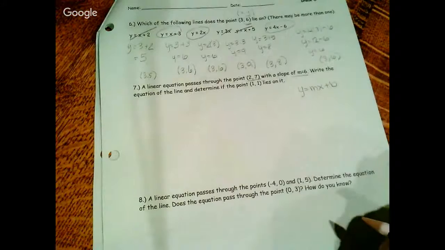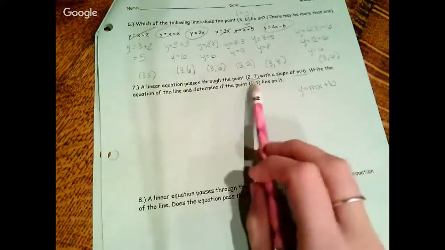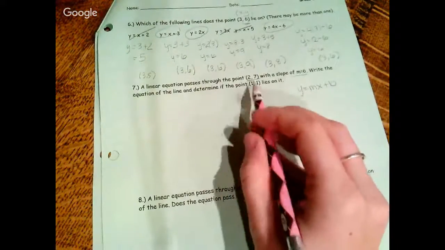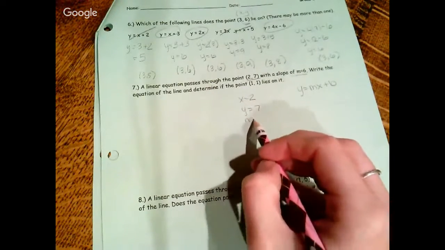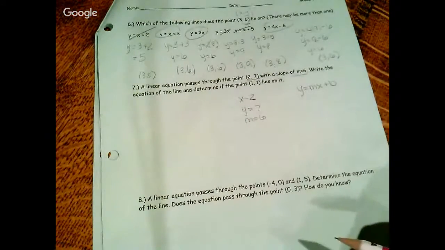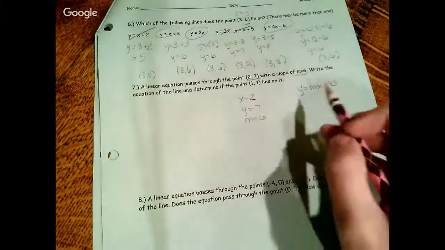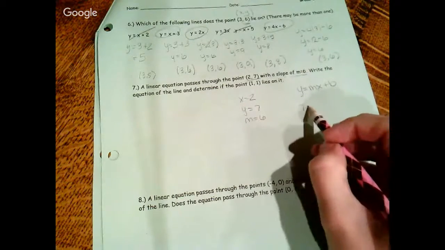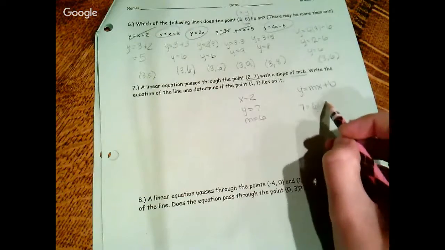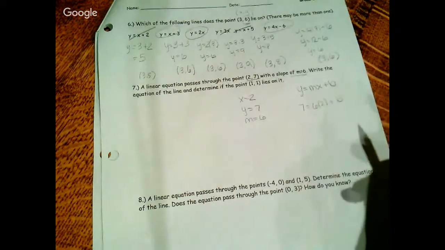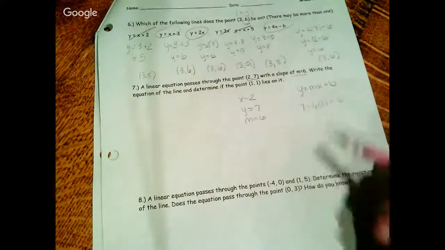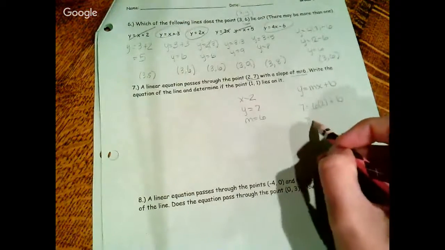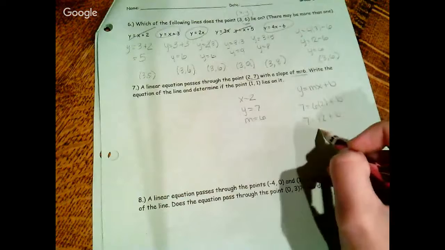So we have y equals mx plus b, remember. So remember, when we're doing this, we have x equals 2, y equals 7, and m equals 6. So I'm going to plug all of these in here. So I have 7 equals 6 times 2 plus b. Because I want to solve for b, remember, so that I can write this equation with my slope and my y-intercept. So I have 7 equals 12 plus b.